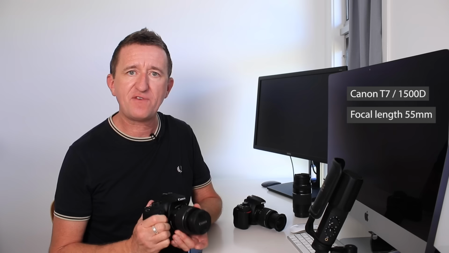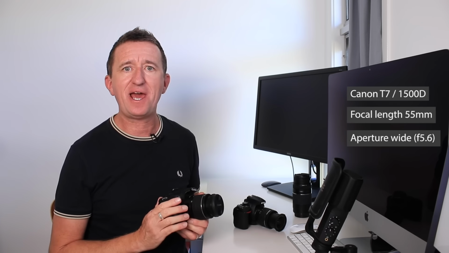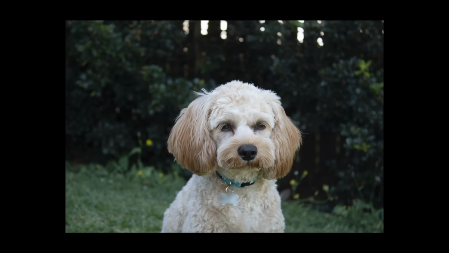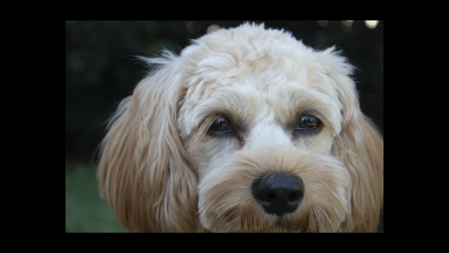So using this Canon T7 1500D, standard kit lens at 55mm and the aperture as wide as the lens will allow, I took another 3 photos of Boo. Let's take a look. Now a reminder here that I'm not using the zoom. The camera settings remain the same. The difference between these images is just that I'm moving closer to Boo, and by the look on her face, I think it's clear she'd had enough of being my model for the day.